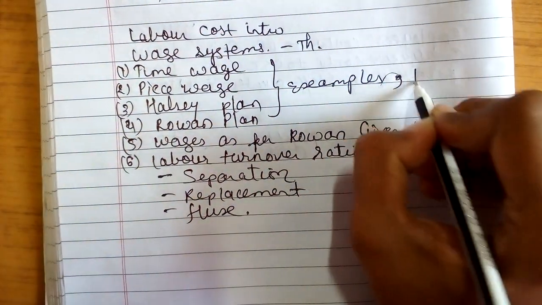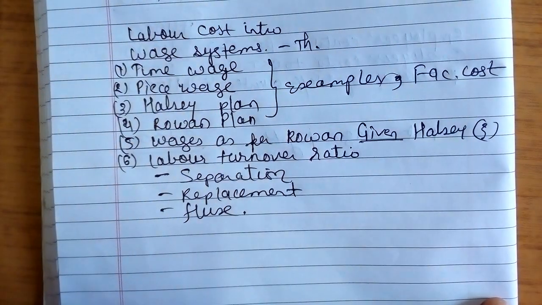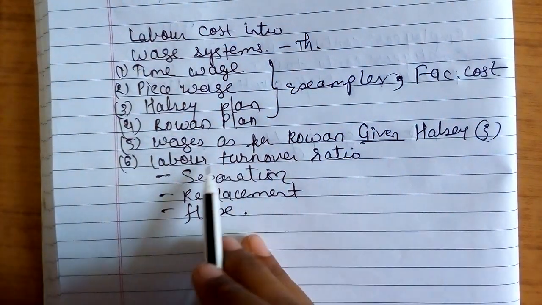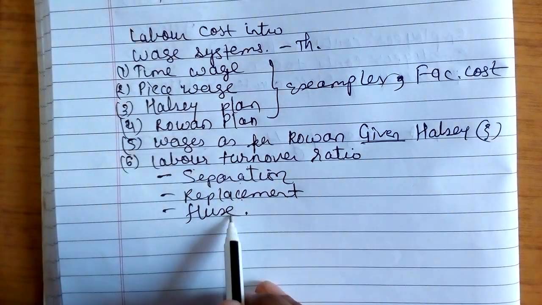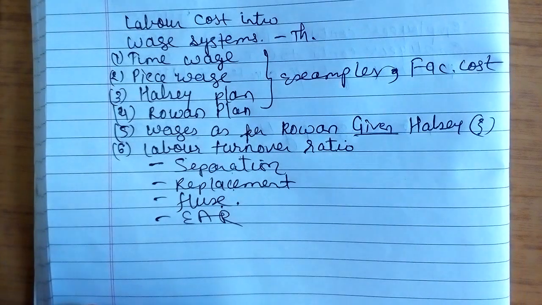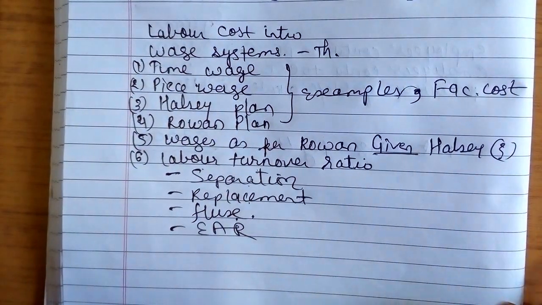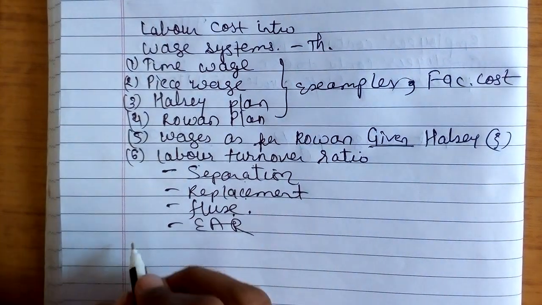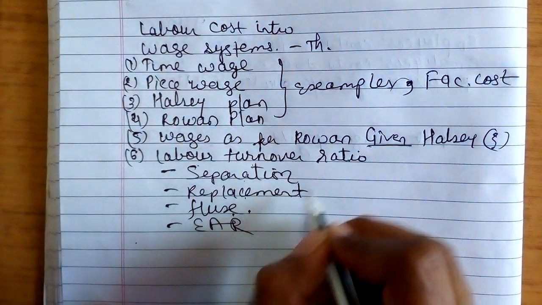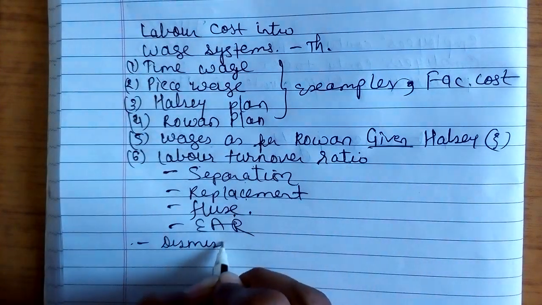Along with this, we also have found out the examples of factory cost. So here labor turnover, separation, replacement, flux, and also EAR, equivalent annual rate of labor turnover, right? Then under that also we have calculated number of workers dismissed.